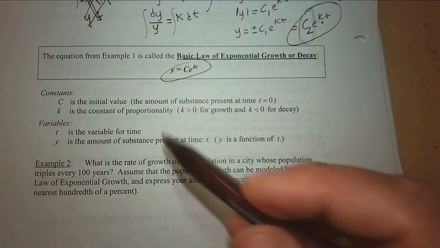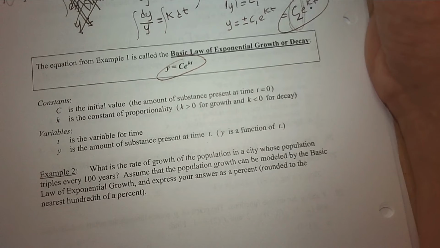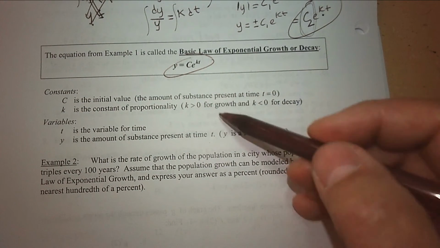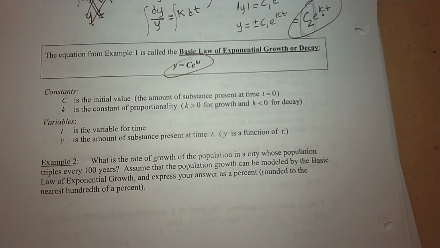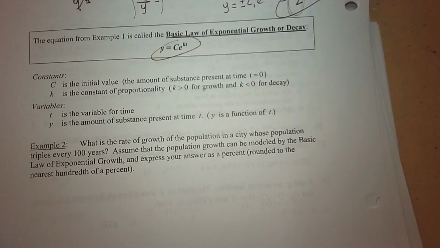So let's look at what each variable stands for. What does C stand for? The initial value, whatever you're talking about. If it's money, or if it's something in nature, or a population of something. K is the growth or decay rate, and you write it as a decimal, even though it'll likely be given to you as a percent. T is the variable for time, and that could be any unit of time. And y is the end population, the end amount, right after you do the calculating, whatever it is.